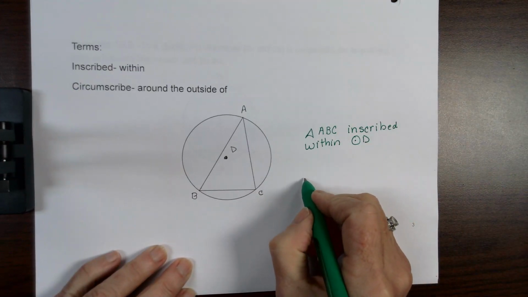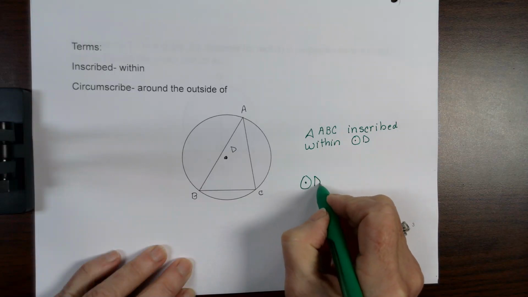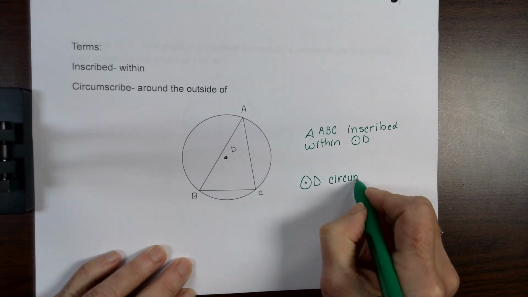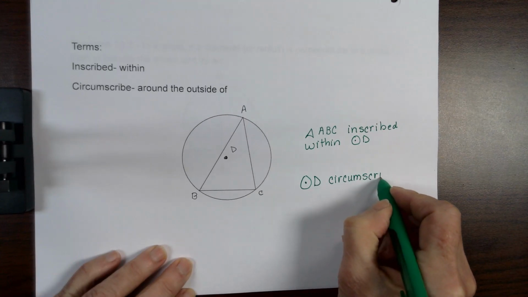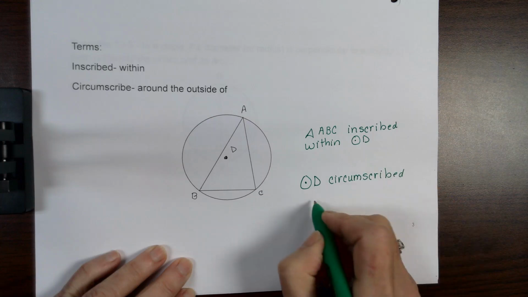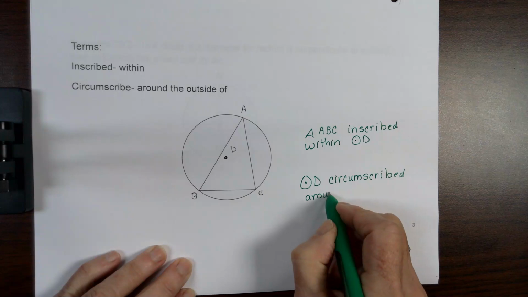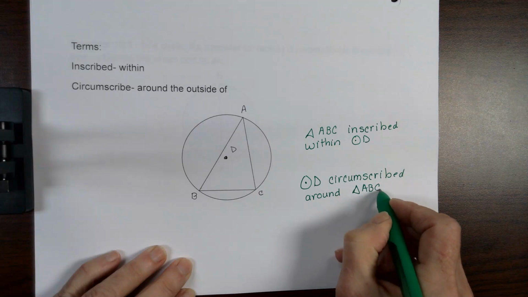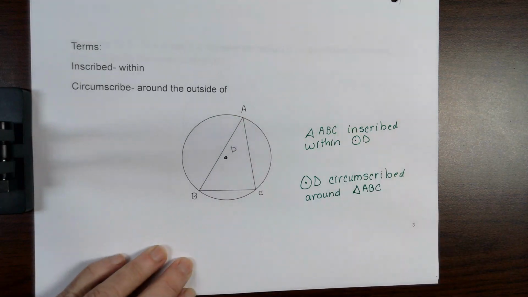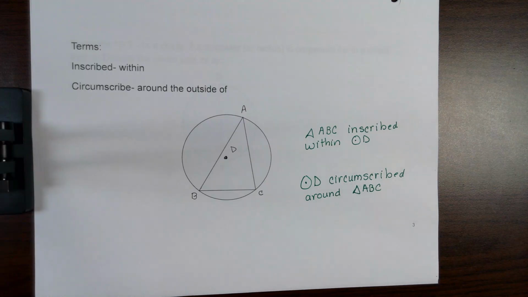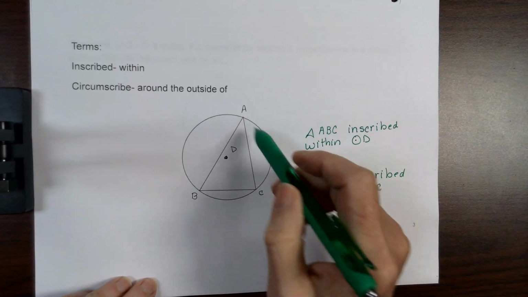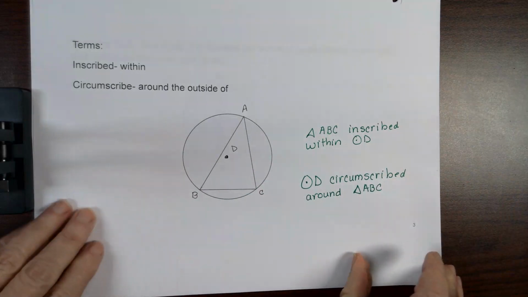I can also say circle D is circumscribed around triangle ABC. So circumscribed means it's on the outside of, but each of the vertices of the polygon is on the figure that's on the outside. Circumscribed means it's outside. Inscribed means it's inside.